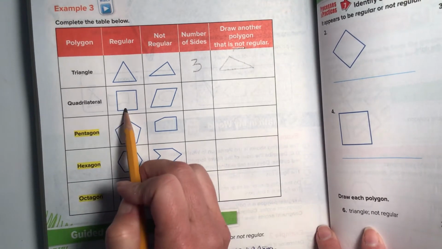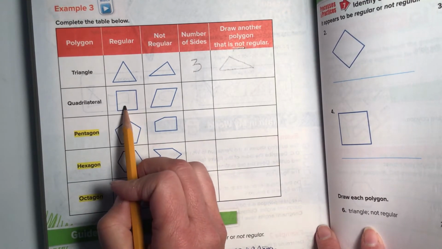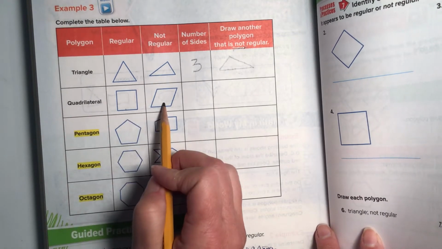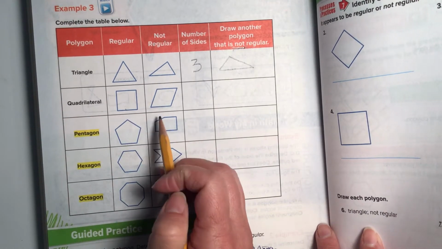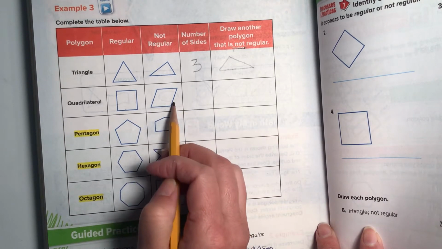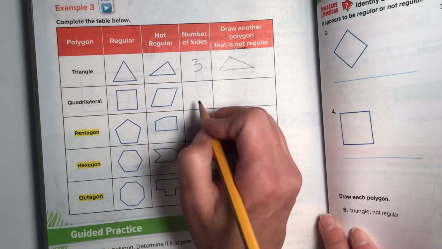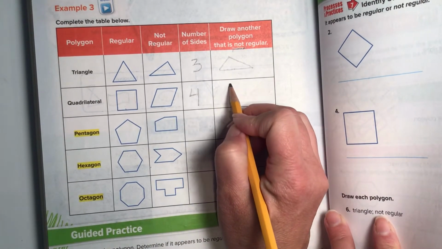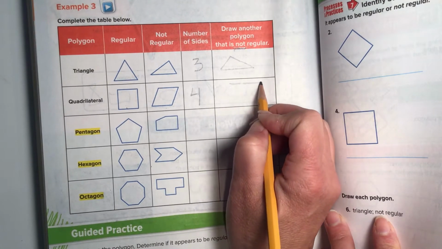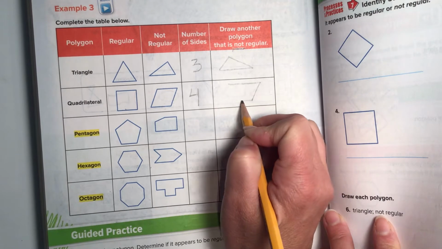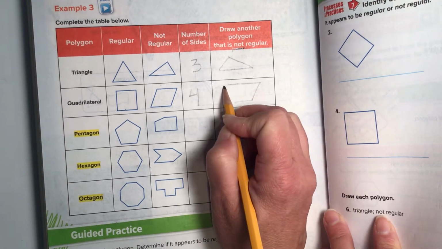All right, quadrilateral. This is our square that can fit into all the clubs. Remember how we talked about that? And this one is not regular. It looks like it's been sat on just a little bit. Doesn't have the same amount of angles everywhere, so it's not regular. How many sides does it have? It has 4. We need to draw another one. Well, let's draw another one that maybe has different sides and different angles, but it still has 4 sides, but they're different lengths, shall we?